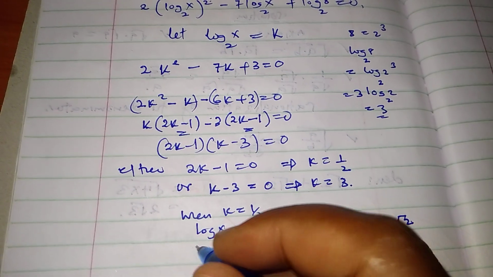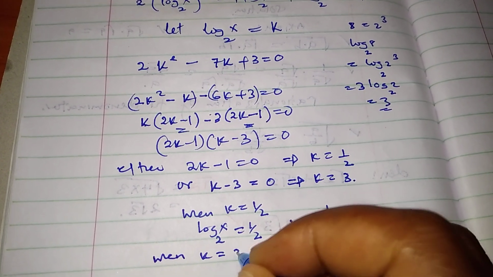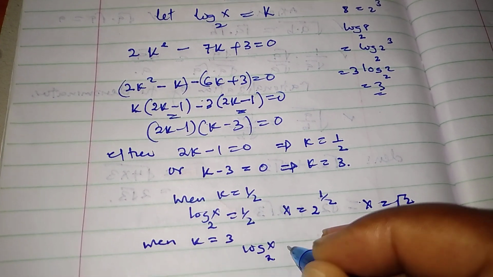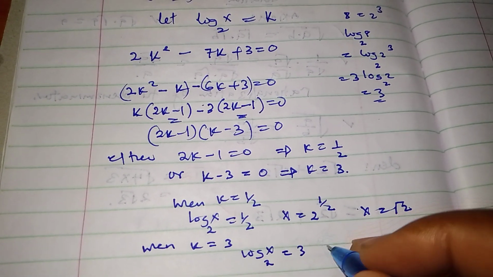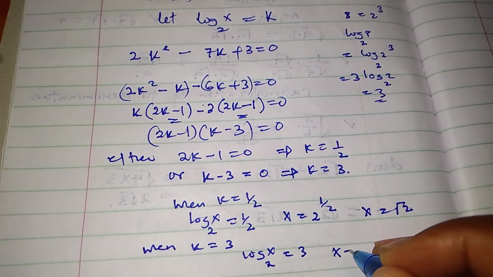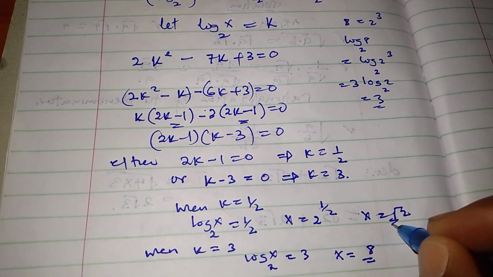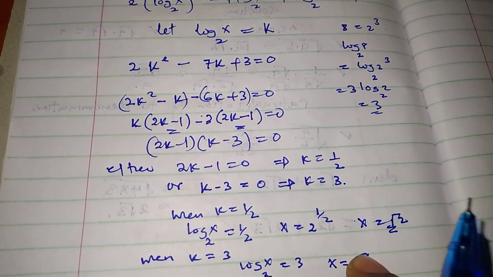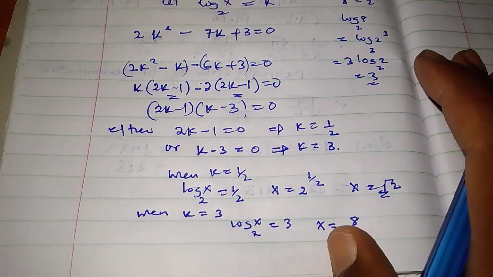Okay, when k is 3, so we have log of x to base 2 equals 3. So again, in index notation, x turns out to be 2 to the power of 3, which is 8. So the value of x is either square root of 2 or 8, right? That makes a lot of sense.